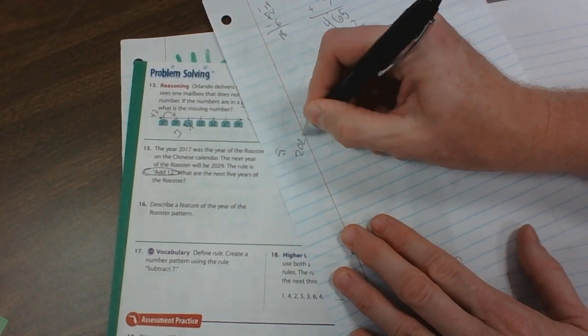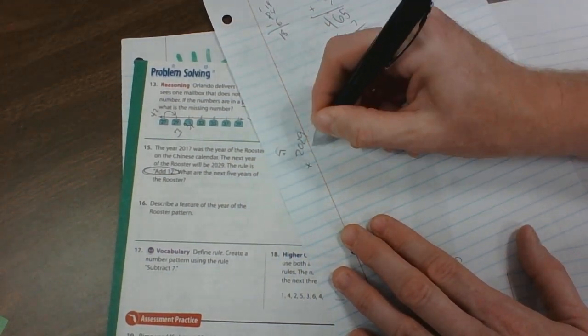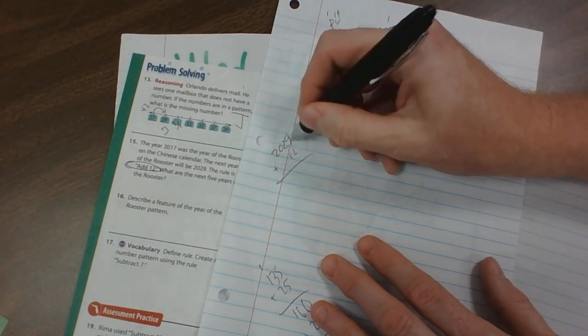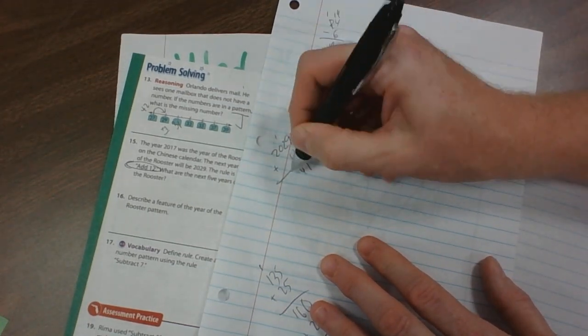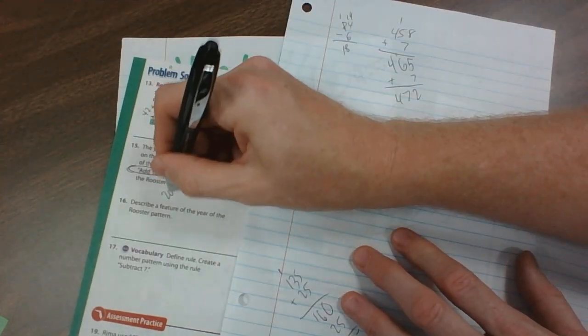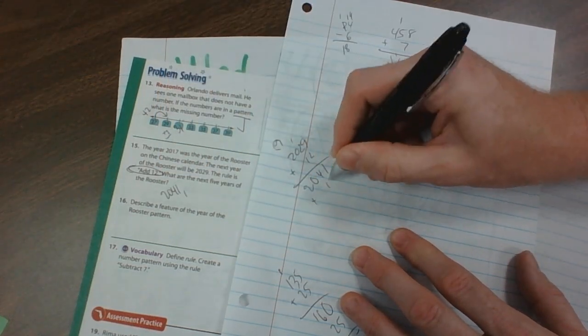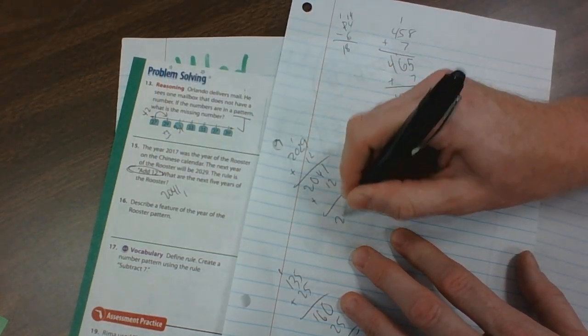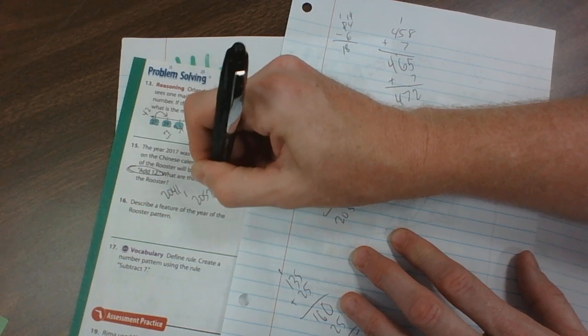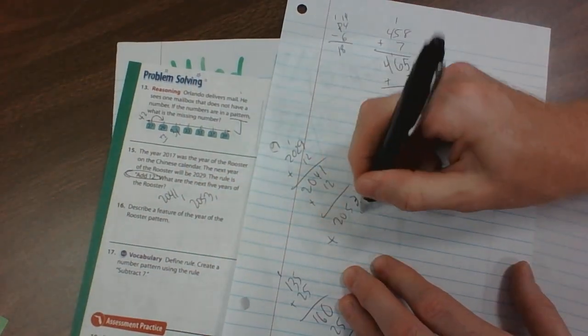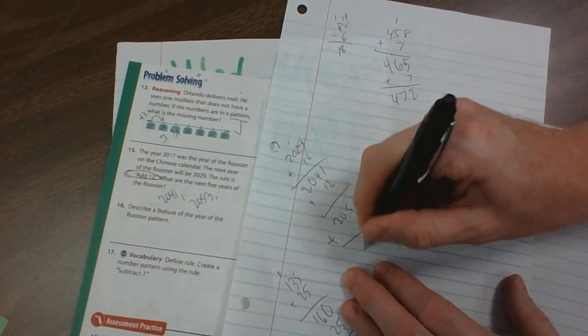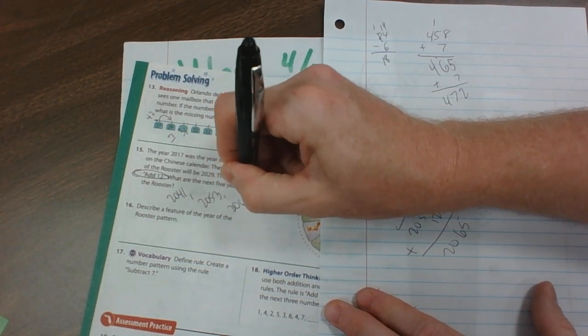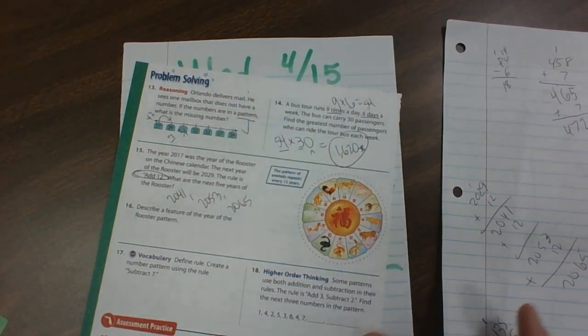So 2029 plus 12. Yep, 9 and 2, 2, 1 and 1, 2041. Add 12. 2053. Okay? Add 12. 2065. I'm going to stop right there. I think you guys get the idea behind it.